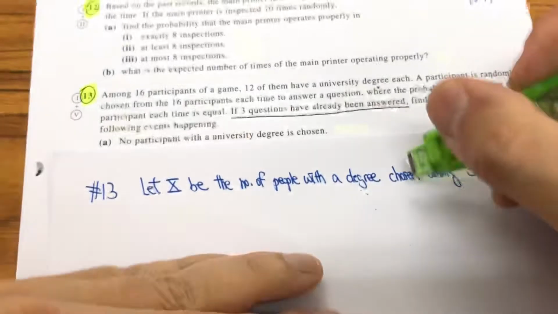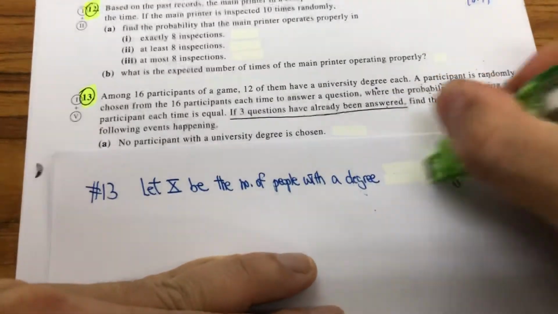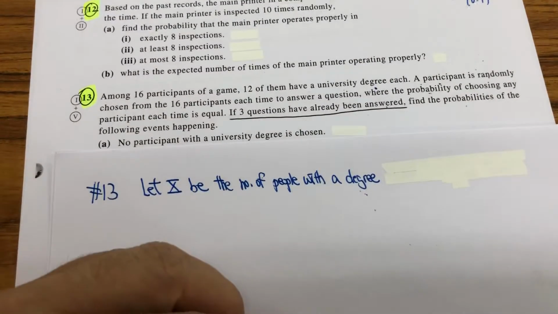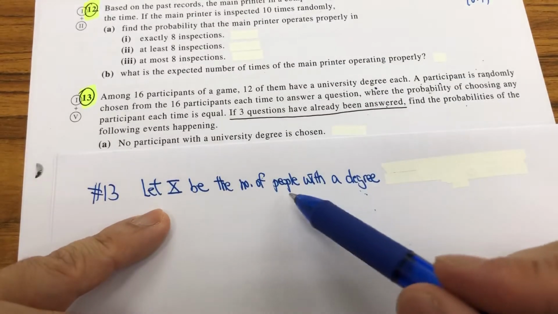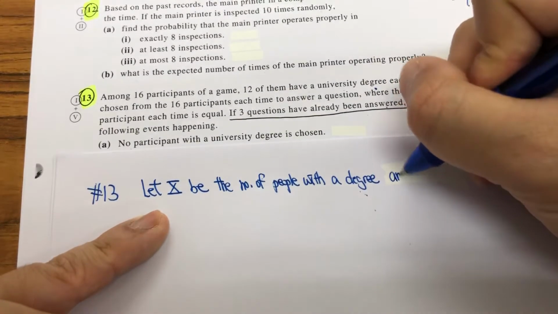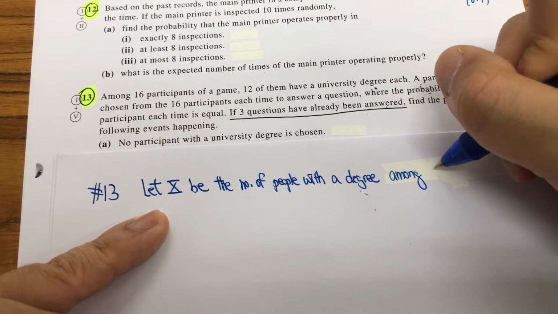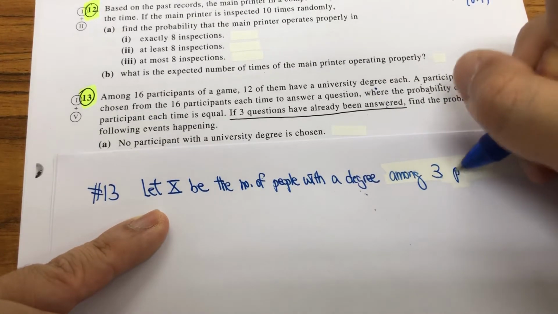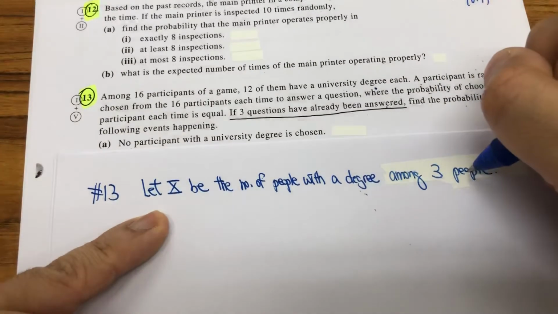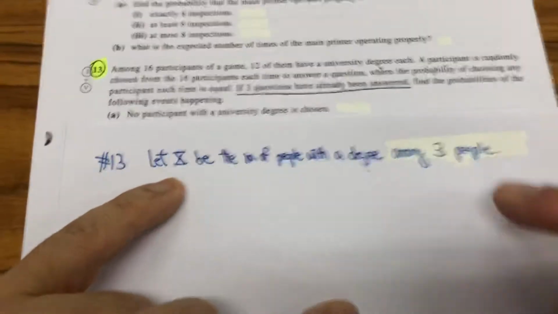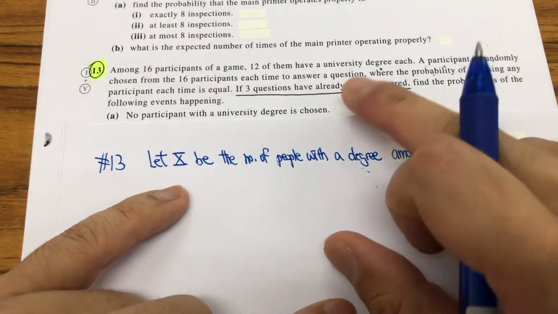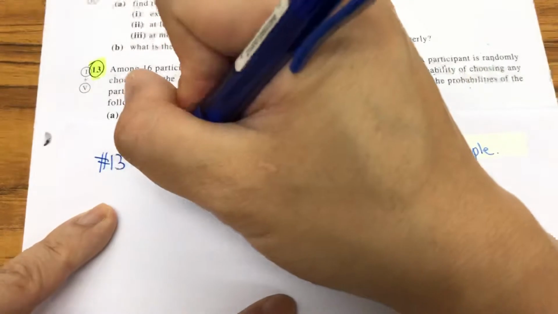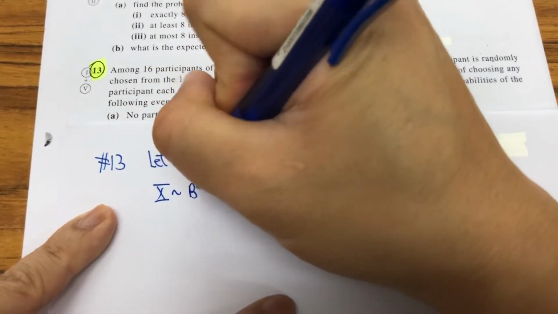Or I should say it more clearly. Let x be the number of people with a degree among these 3 people. Then x follows a binomial distribution.